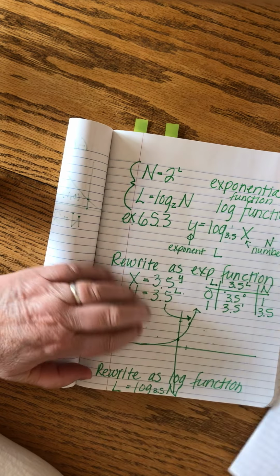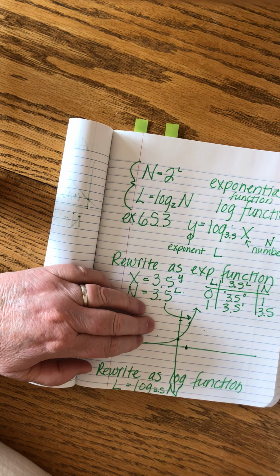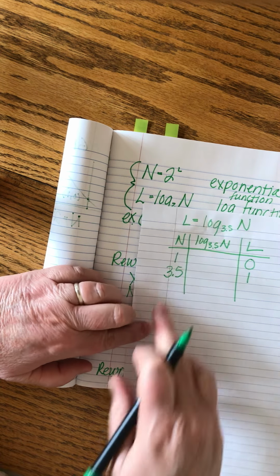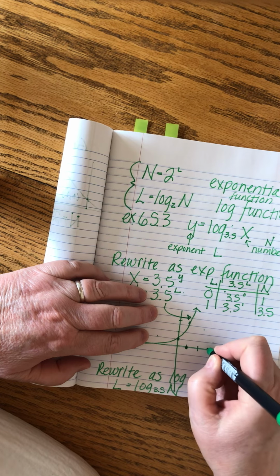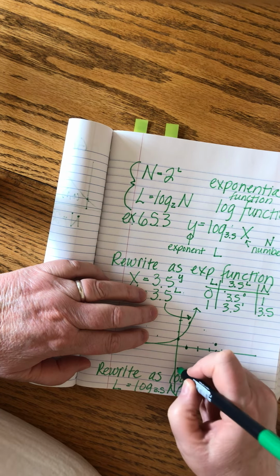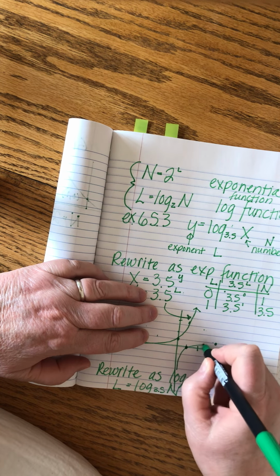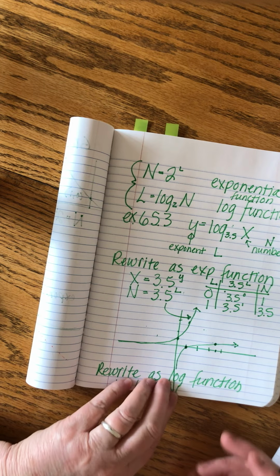Our first point is (1, 0), and it's right there. Our second point is (3.5, 1). So 1, 2, 3.5, there's 3.5, and 1. So this is our log function.